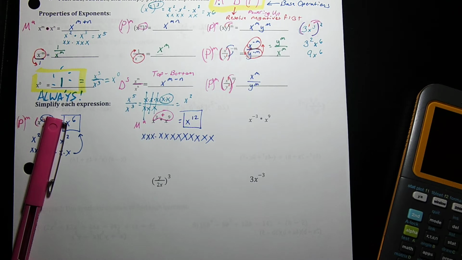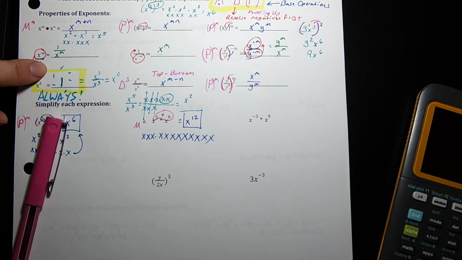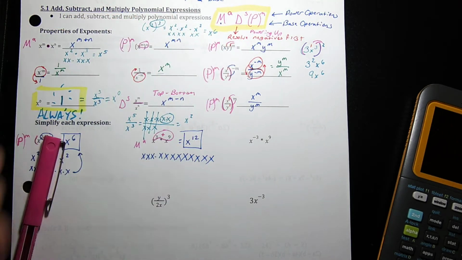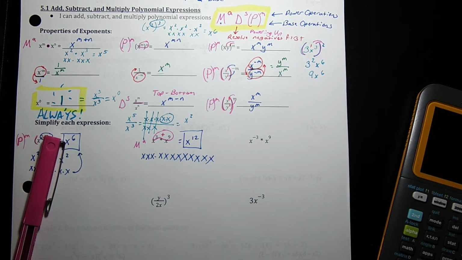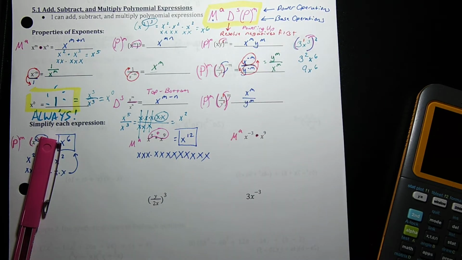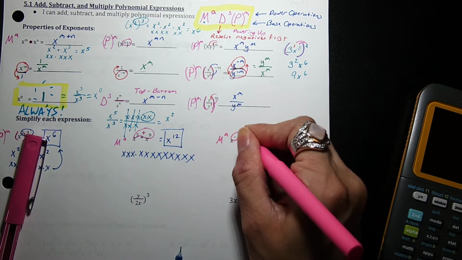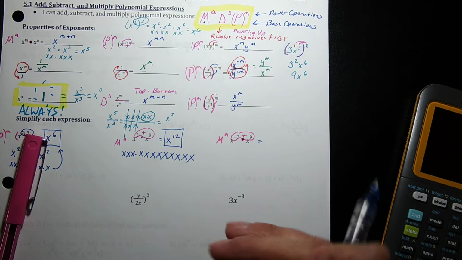Next, we have x to the negative 3rd times x to the 9th. So we see that that first x has a bad attitude. We could send that to the downstairs like we did up here, but normally I wait until the end to resolve negative exponents unless it is division. So we're actually just going to work with that bad attitude right now and look at what we have going on between the bases. We are multiplying the bases, so we are going to add the exponents. So what happens when I add negative 3 plus 9? We get x to the 6th.